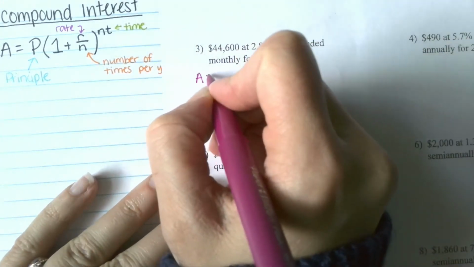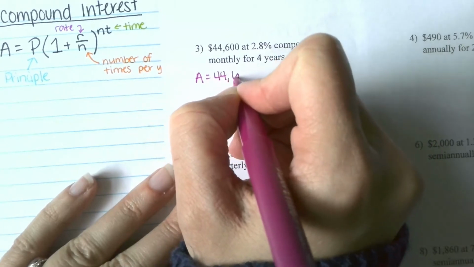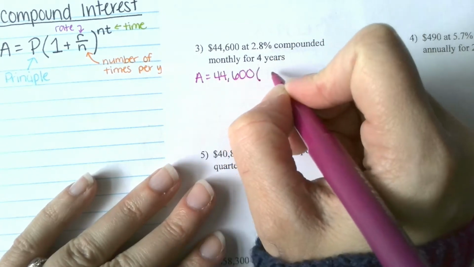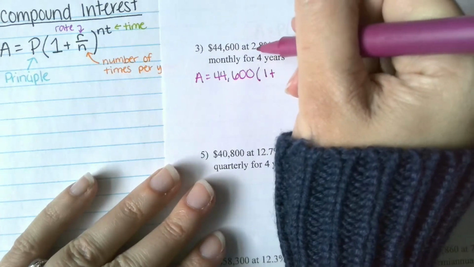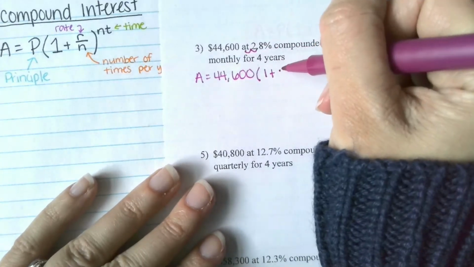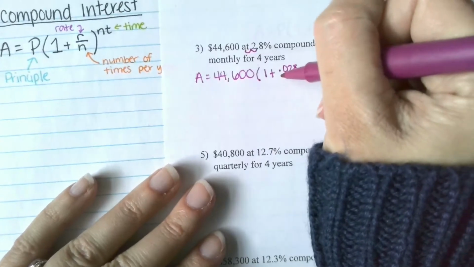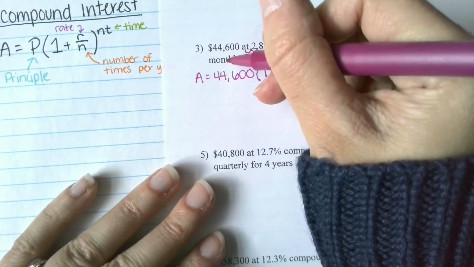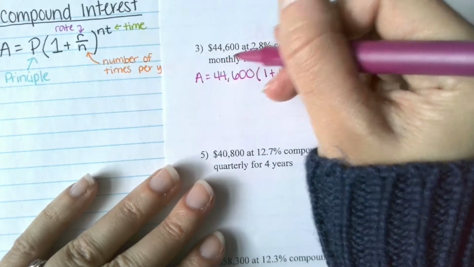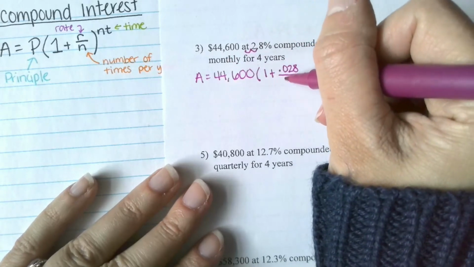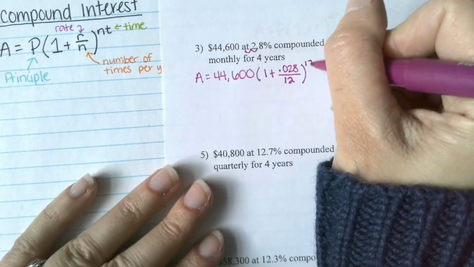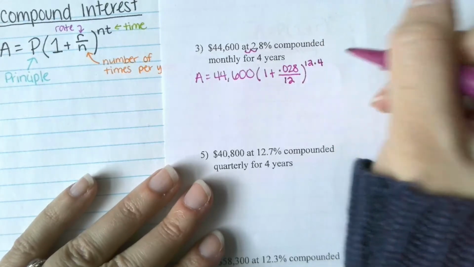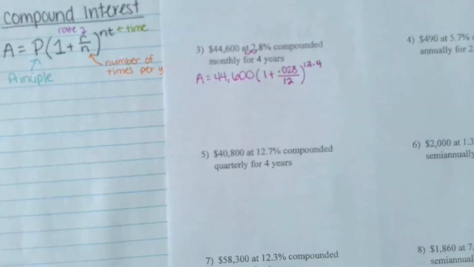So I'm going to put A equals $44,600 parentheses 1 plus. My rate is 2.8%. You move that over twice, so it's 0.028 over. Monthly is 12 times per year because there are 12 months in a year. So N is 12 for that. Parentheses, and then N times T, and T is 4 years.